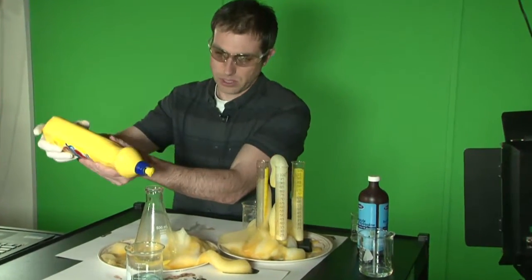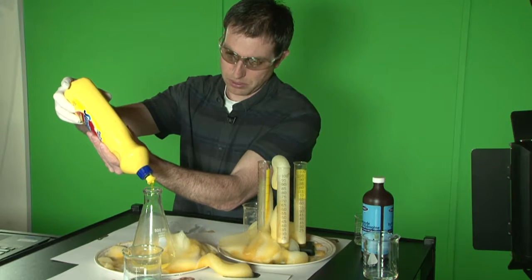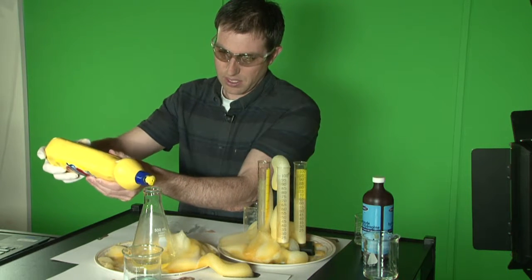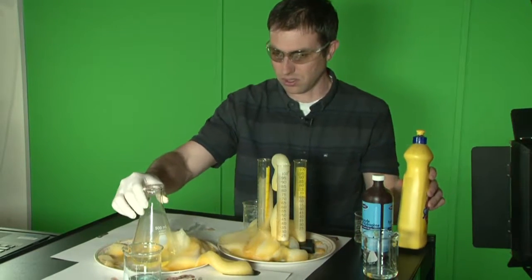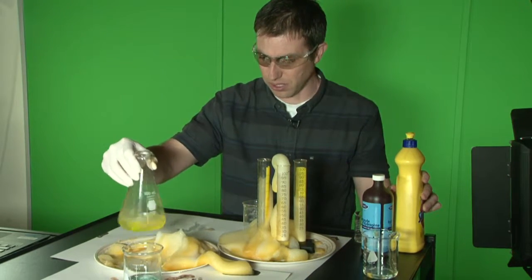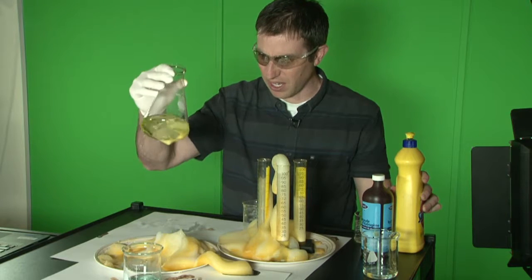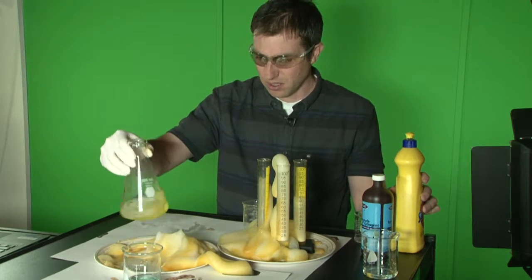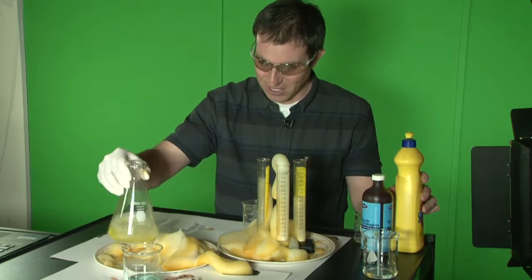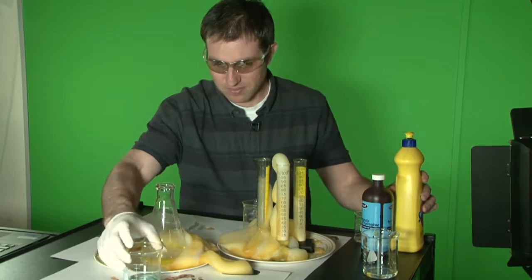Add our soap to trap the gas, the oxygen bubbles that are produced. This is the smallest one I could find. Unfortunately, it doesn't have a really small nozzle on the top, so it's not going to shoot out too high, but it should be okay. And I don't know why it turned yellow, which is kind of concerning me a bit, so there's probably something in there. I don't know what it is.